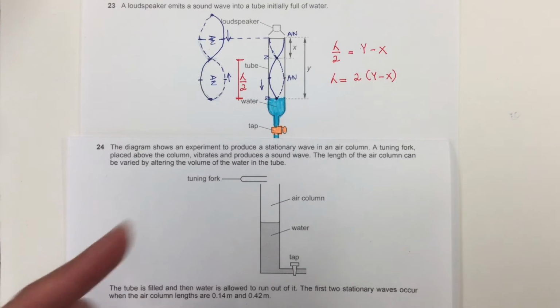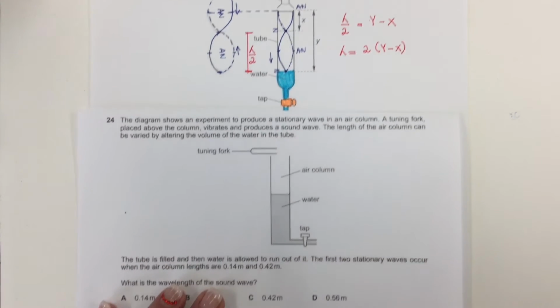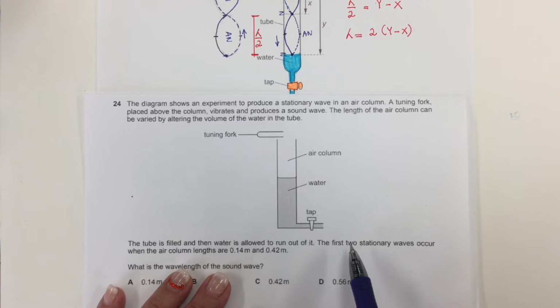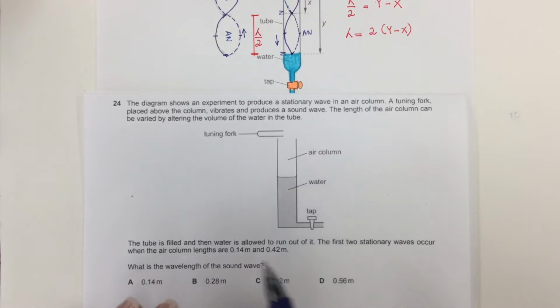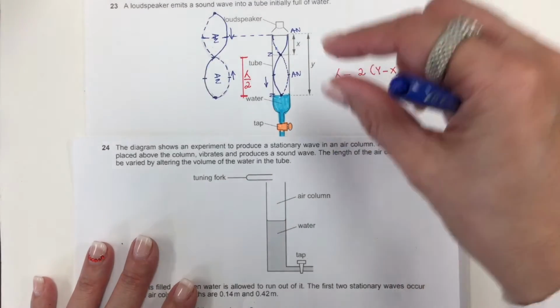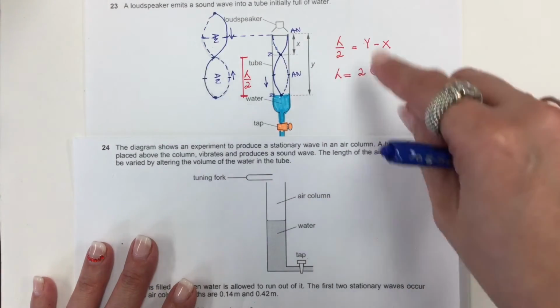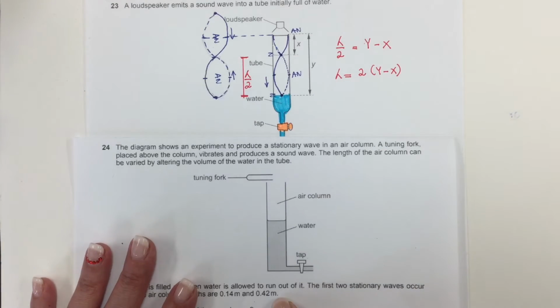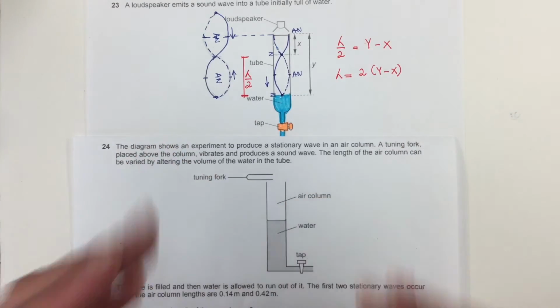And this one says that two loud sounds, the first two stationary waves, occur when the air column is 0.14 and 0.42. In the previous case, it didn't give a numerical value, just a letter, and here a numerical value. So the approach is the same.